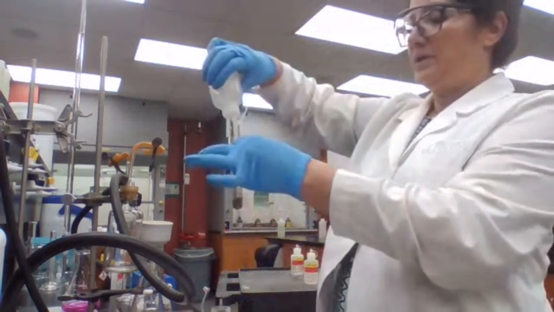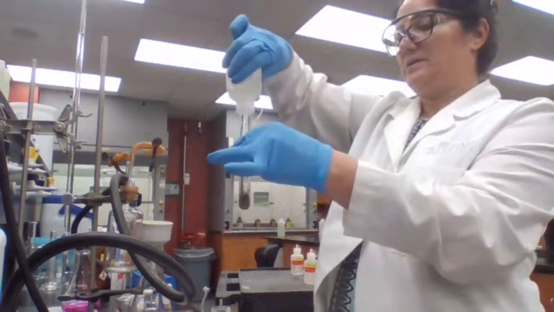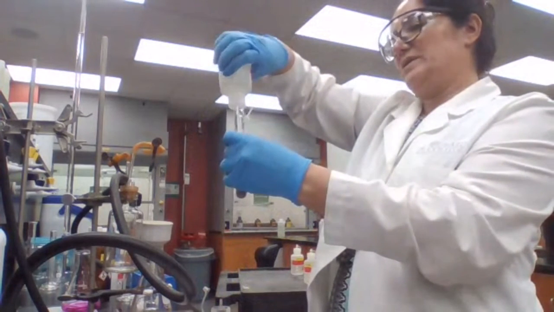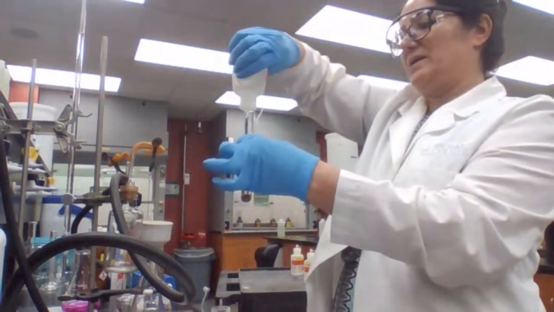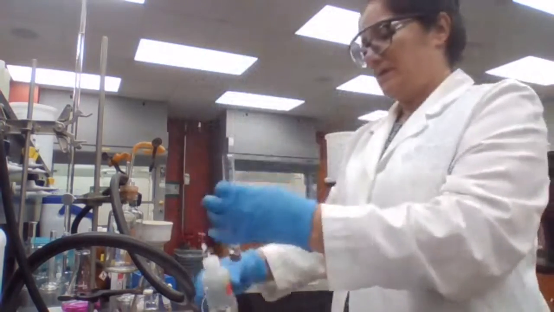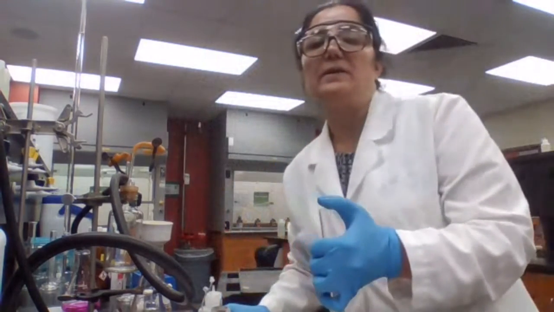Going to add the ammonium hydroxide until it dissolves. You already know this is a practice and it doesn't make any difference for the paper today.